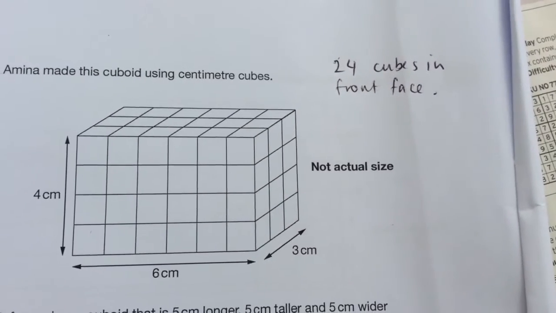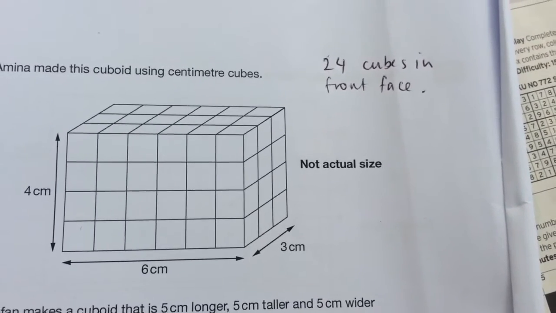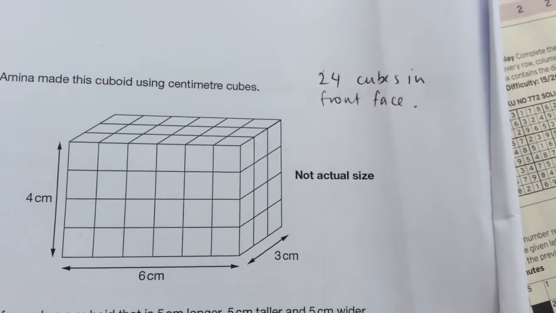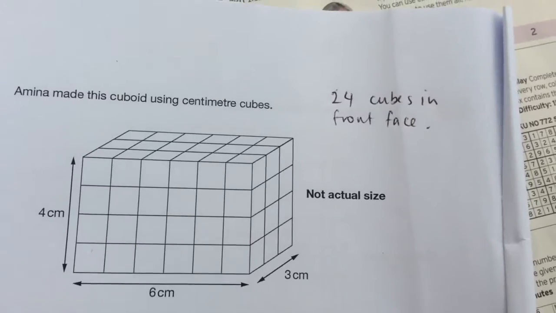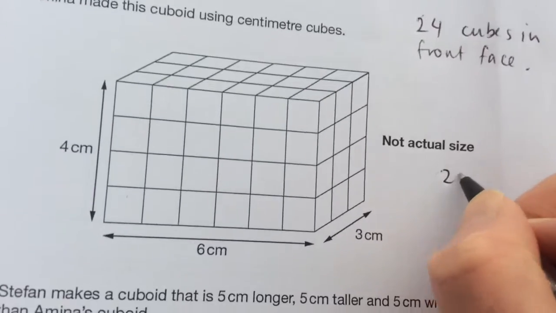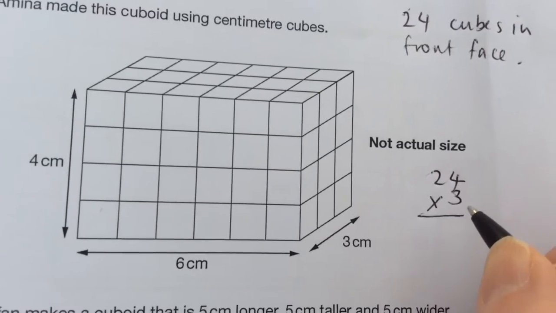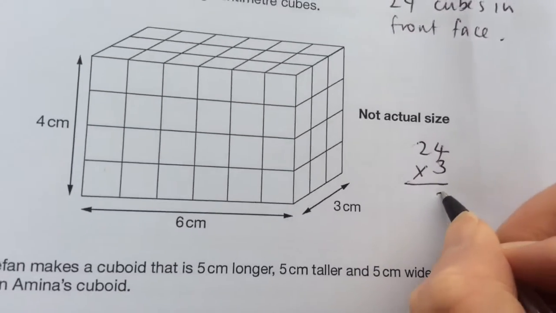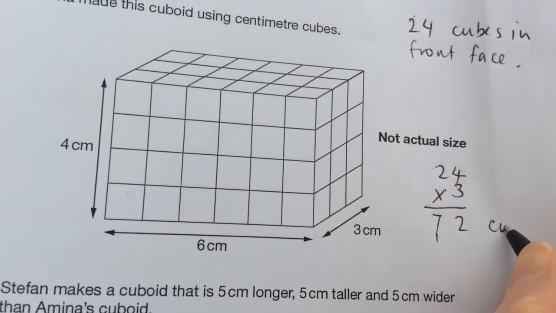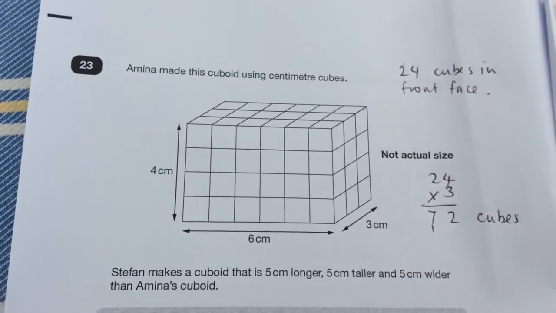How am I going to calculate 3 lots of 24? Yeah, it's a times calculation again. So you can either try and do that in your head. So maybe you might want to say, well, 2 lots of 24, that's straightforward. I can double it to get to 48 and then add the extra lot of 24 on. Or you could do a little calculation in here, 24 times 3, and do it as column multiplication. 4 3s are 12, 2 3s are 6, and 1 is 7. So in Amina's cuboid, there are 72 cubes, we reckon.